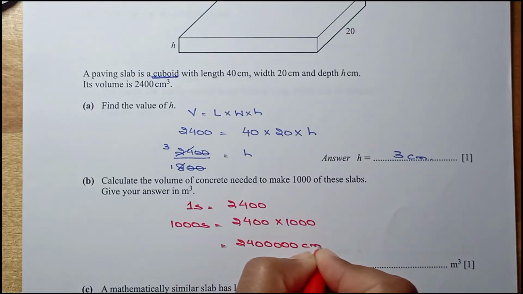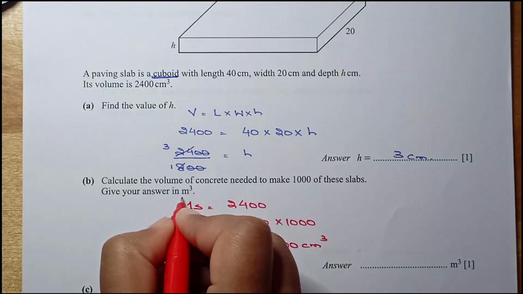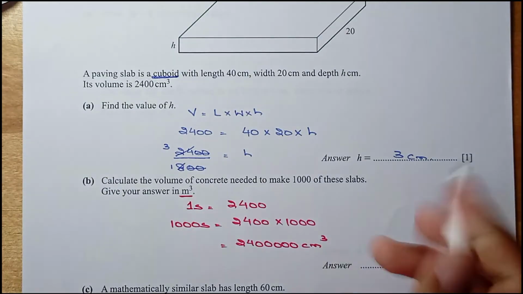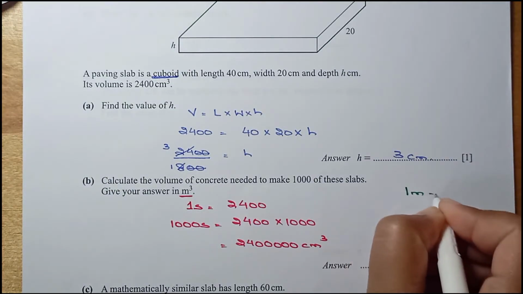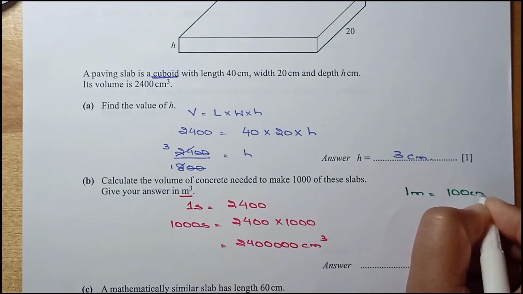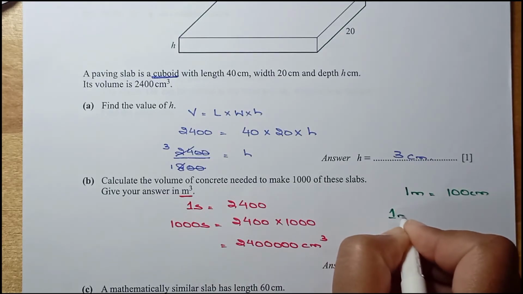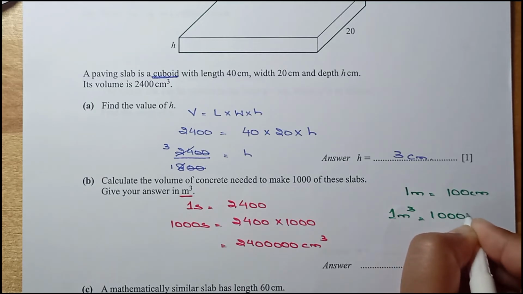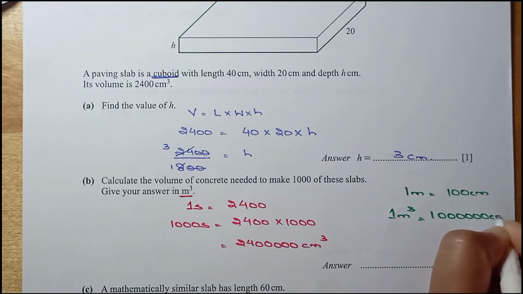This is in centimeter cube. But we need to find our answer in meter cube. So if we use the conversion that 1 meter has 100 centimeter, 1 meter cube is equal to 1, 2, 3, 4, 5, 6 zeros centimeter cube. It is basically 10 million.